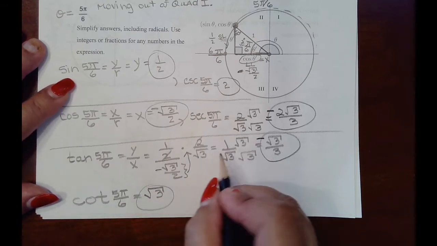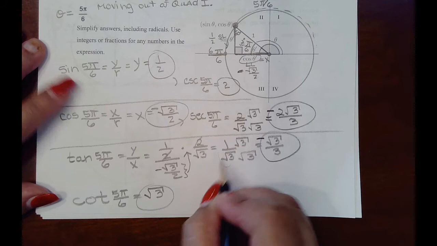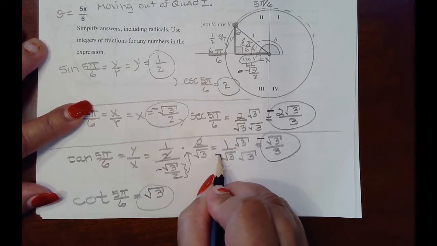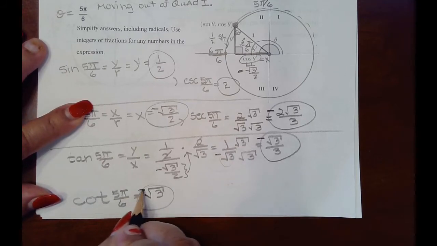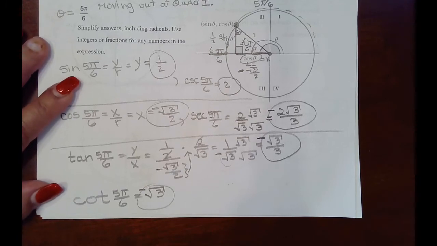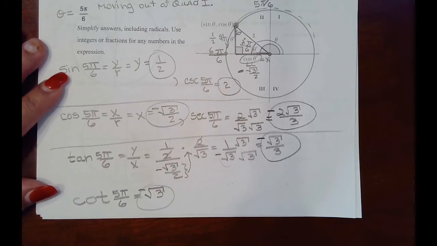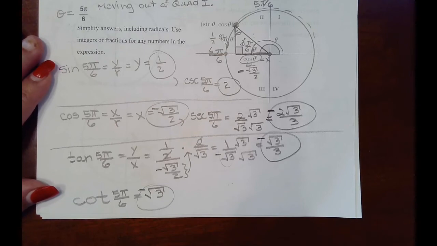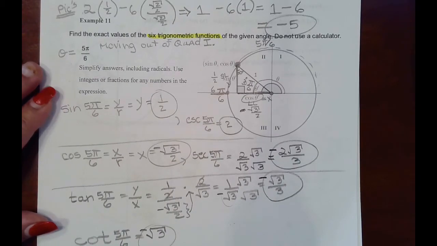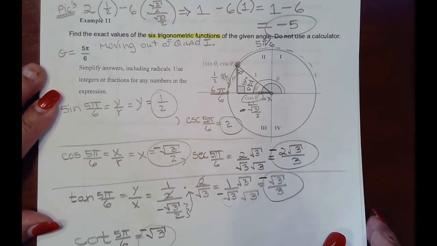So all of this would have been negative. And this would have been negative. Please excuse that and please fix it. Okay, so those are corrections made to example number 11. Glad I caught that before I got done with the video.